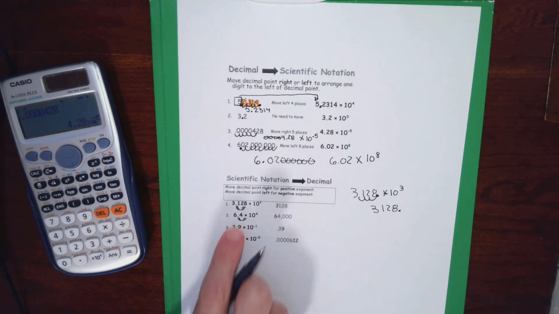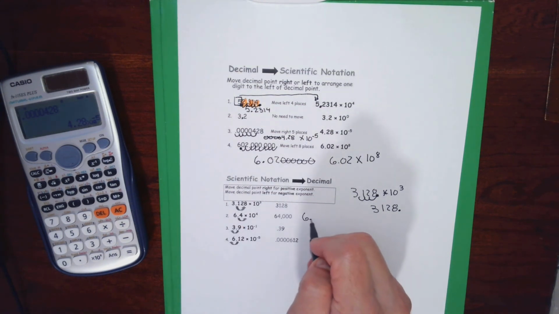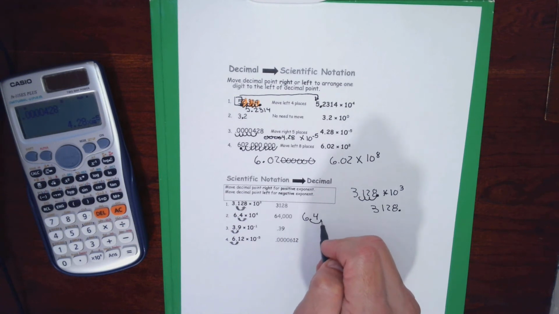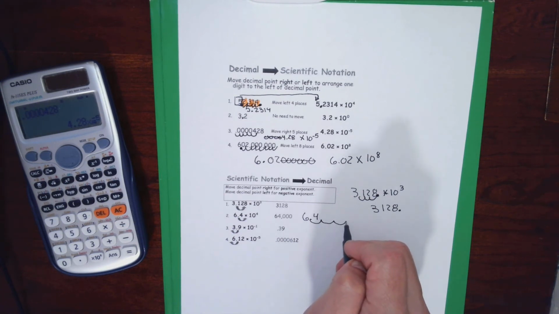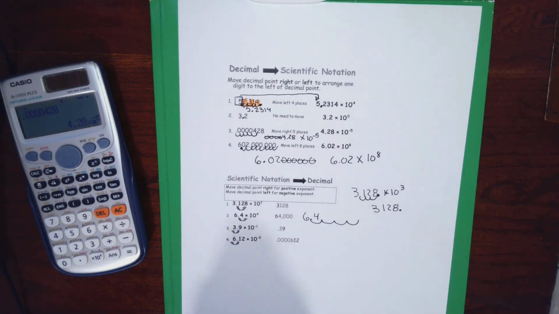Similarly, 6.4 times 10 to the 4th. Because it's a positive exponent, I need to move the decimal to the right. Because the exponent is 4, I need to move the decimal 4 times.